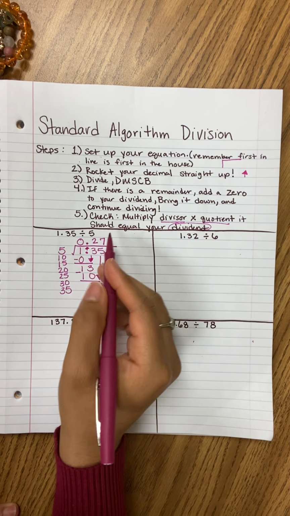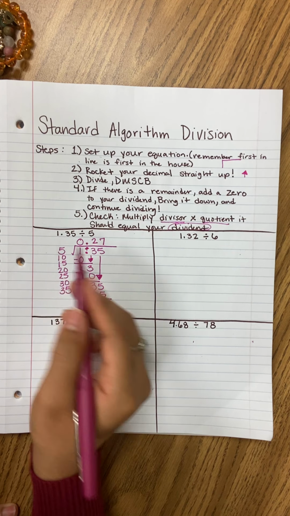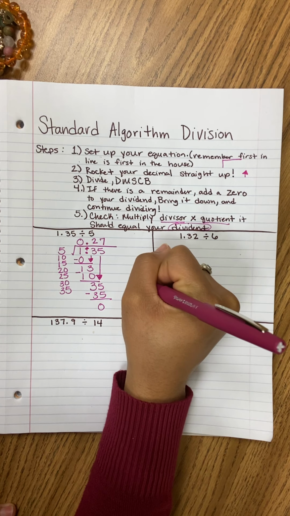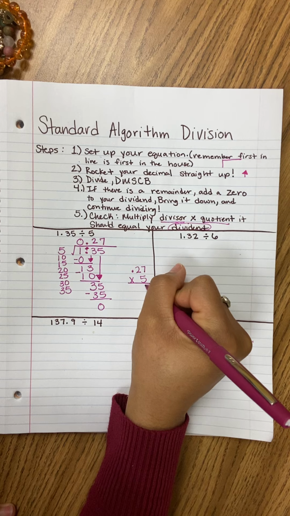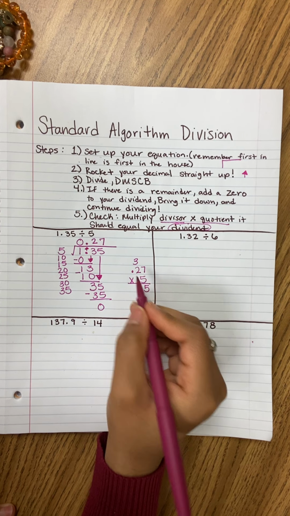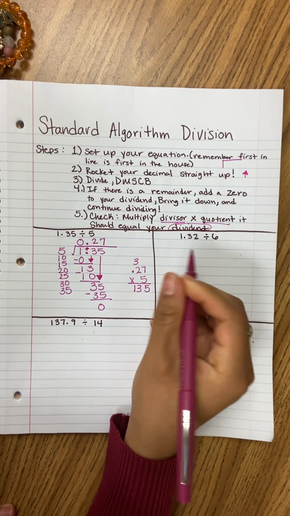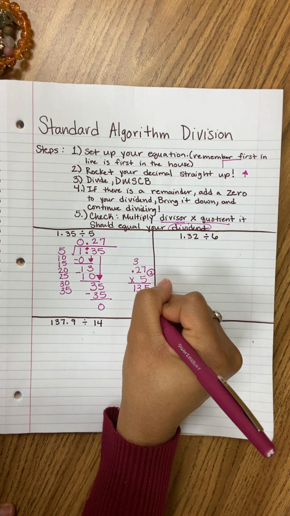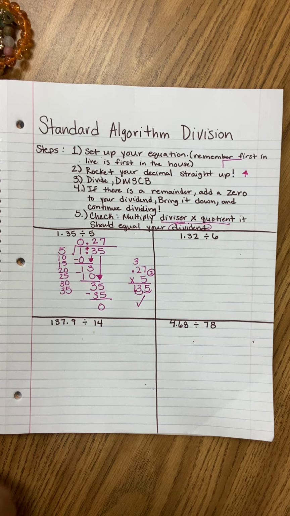Now, I can check by multiplying my quotient and my divisor. So, 27 hundredths times 5. 5 times 7 is 35. Drop my 5, carry my 3. 5 times 2 is 10, plus 3 is 13. I have 2 numbers behind the decimal in my problem. That means I need 2 numbers behind the decimal in my answer, and that checks out.